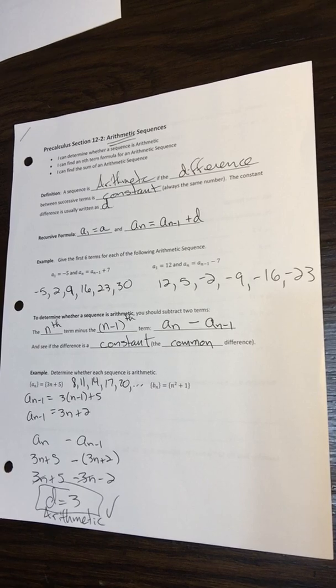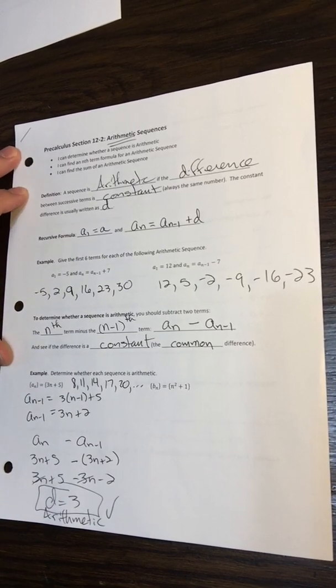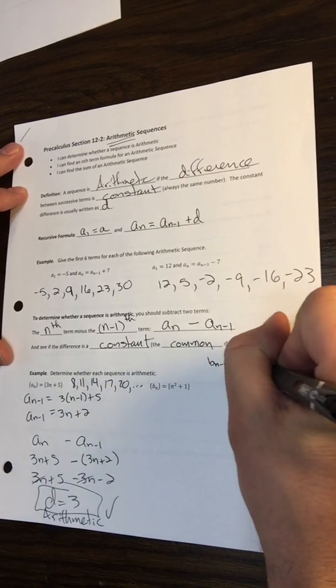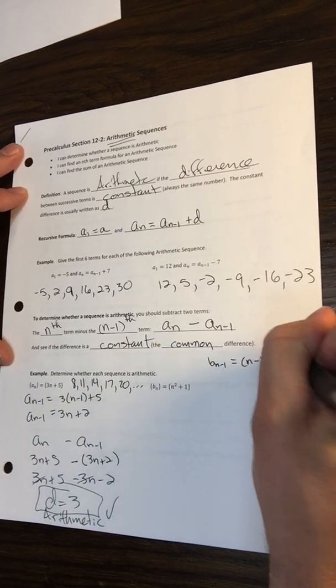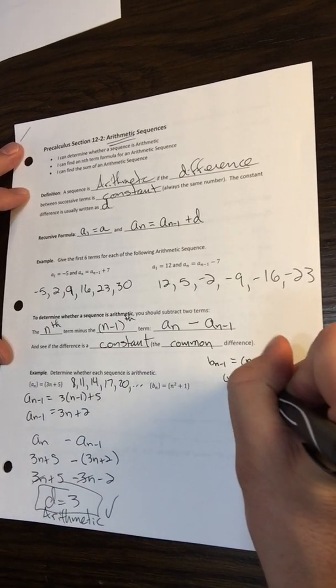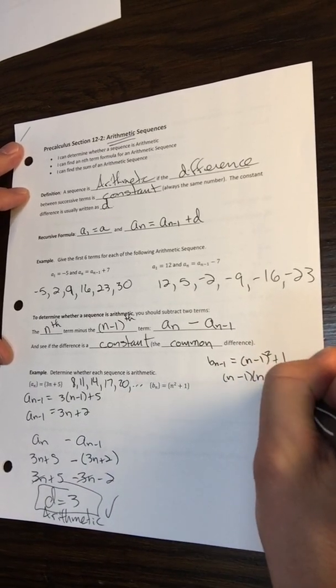Now we're going to look at n squared plus 1. Let me go over to the side here, and I'm going to find b of n minus 1. So that would be n minus 1 squared plus 1. Well, I've got to write this out and multiply it. That's not going to be fun. n minus 1 times n minus 1.